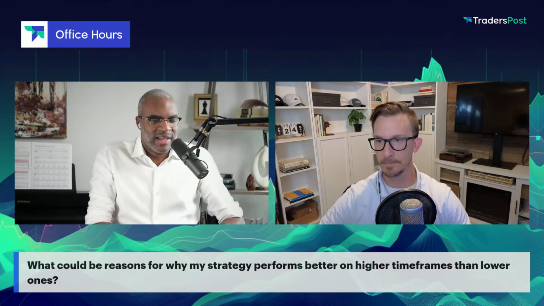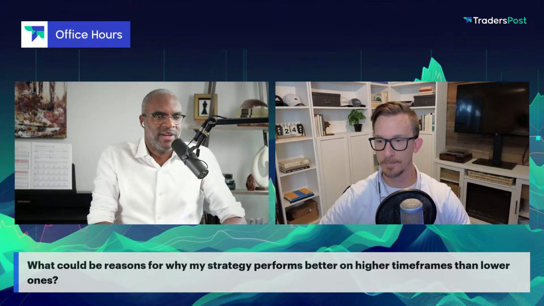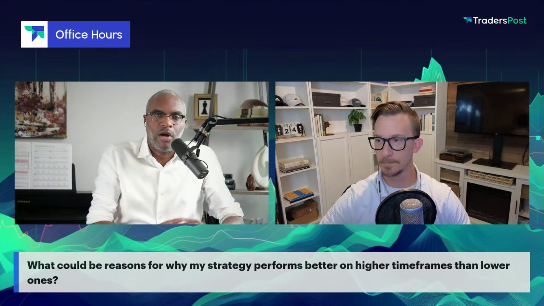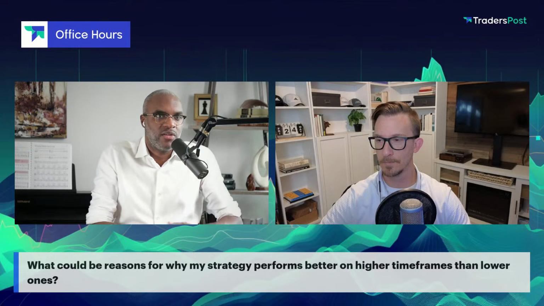Yeah, volume provides this weight to a chart. So even though the chart is fractal and looks the same on all time frames, the amount of volume it takes to move a daily candle is different than on the 5 minute.